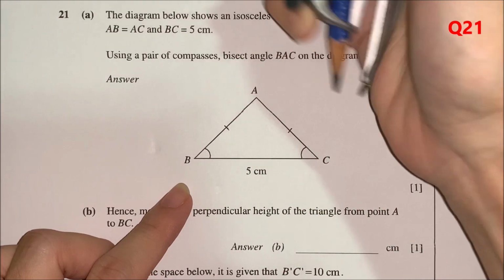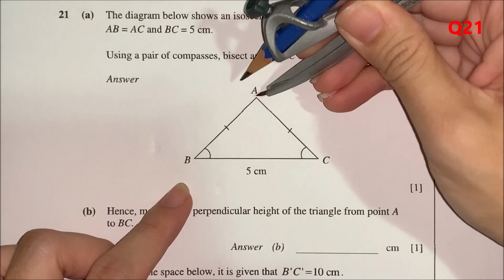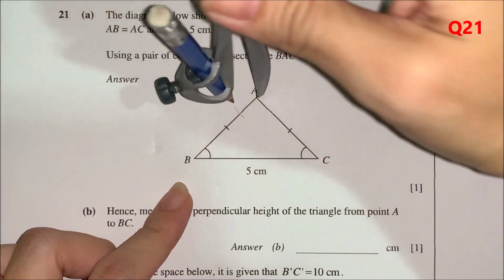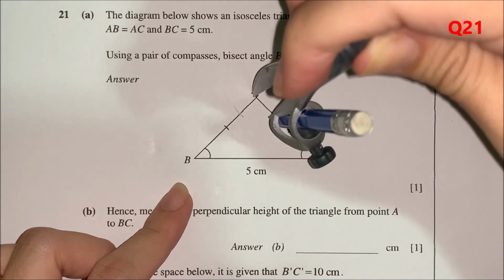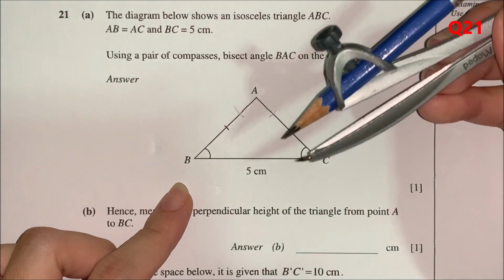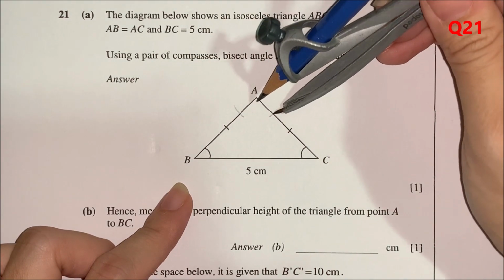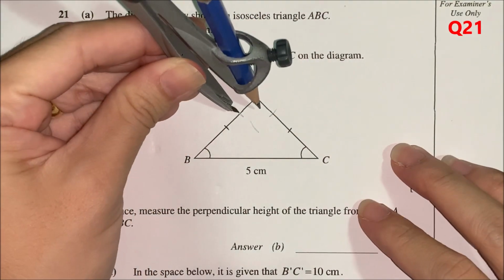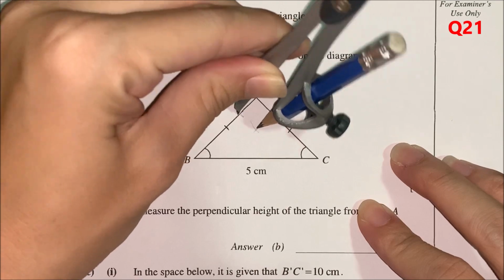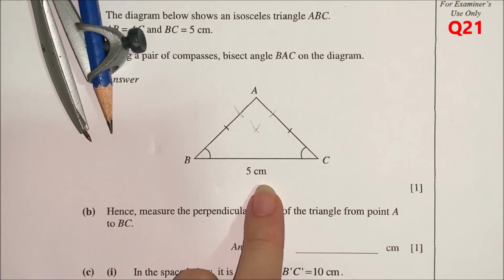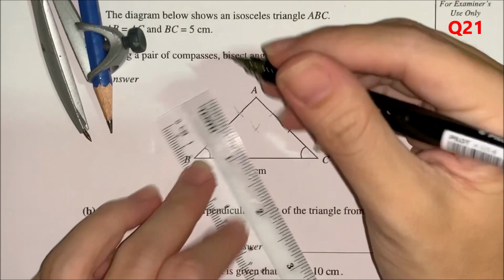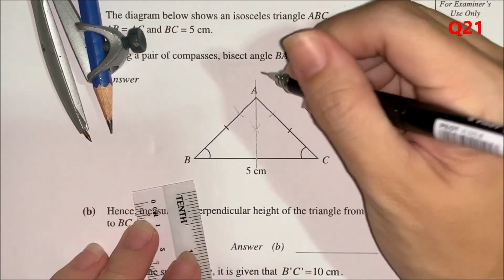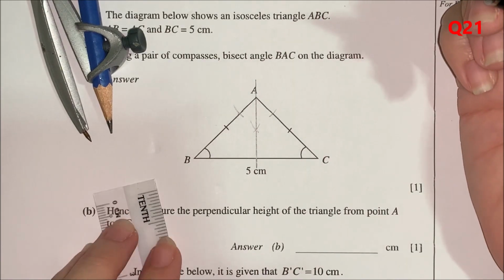So what I'm going to do is to choose a distance that is slightly, just a small distance. I'm going to draw an arc on this length AB, and then another arc on the line AC. Without shifting the distance, I'm going to go to this point here. Here I draw an arc in the middle. Likewise for the other side, I draw an arc in the middle. To draw this angle bisector, I just take my ruler from point A and go through. So this line here is the angle bisector of BAC.